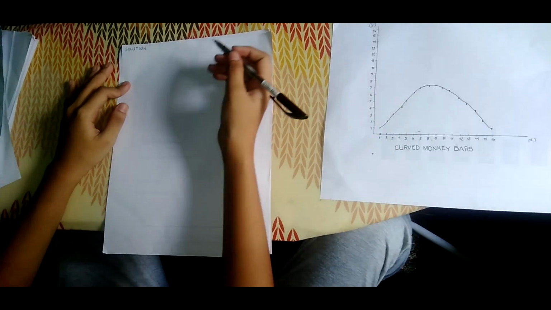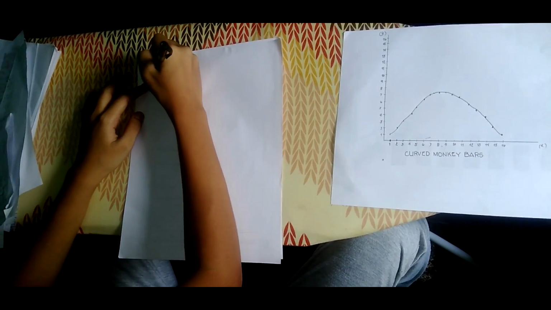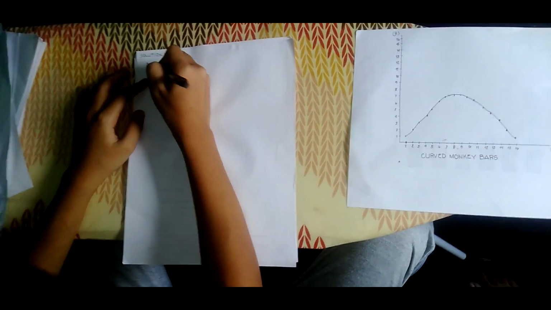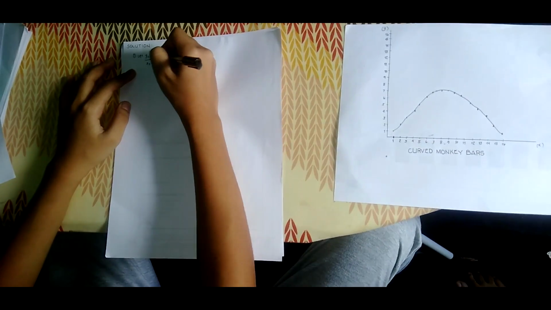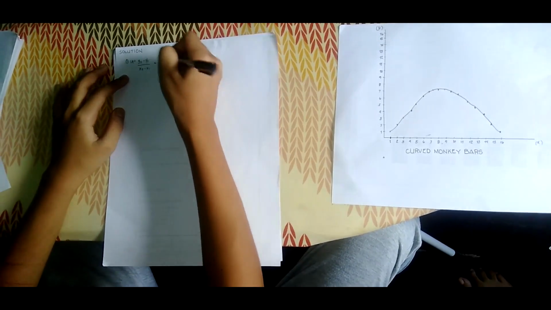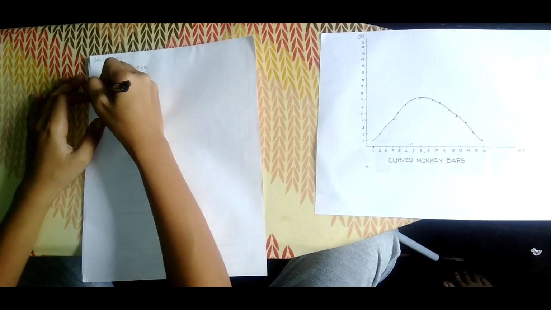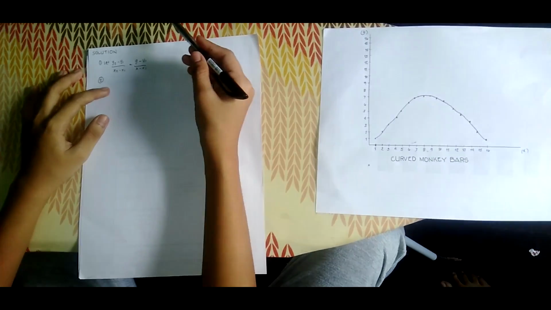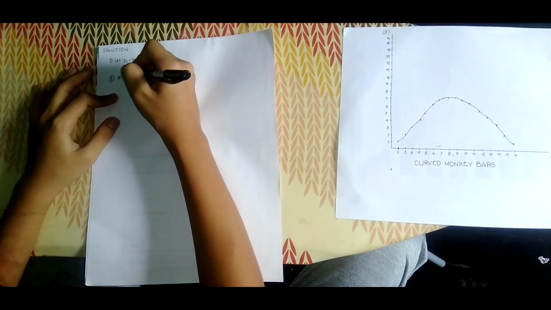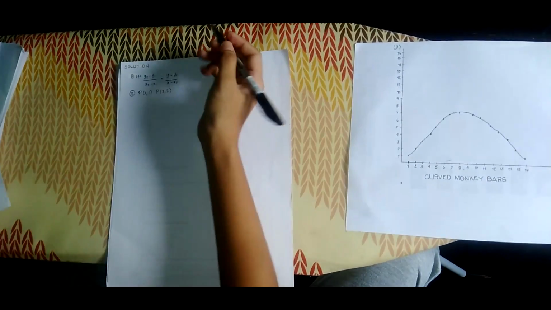Here is the solution to find the rate of change. First, let y sub 2 minus y sub 1 over x sub 2 minus x sub 1 equal y minus y sub 1 over x minus x sub 1. Second, let's substitute the points to the equation. Meron tayong point 1 and 1 and point 2 and 2.